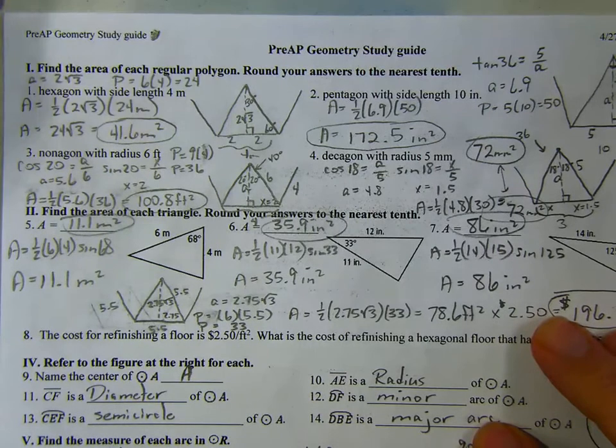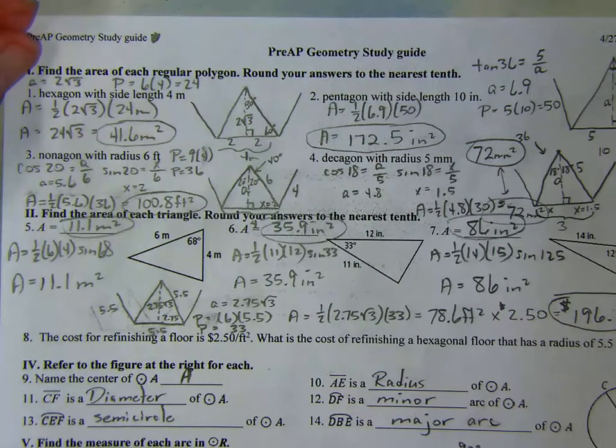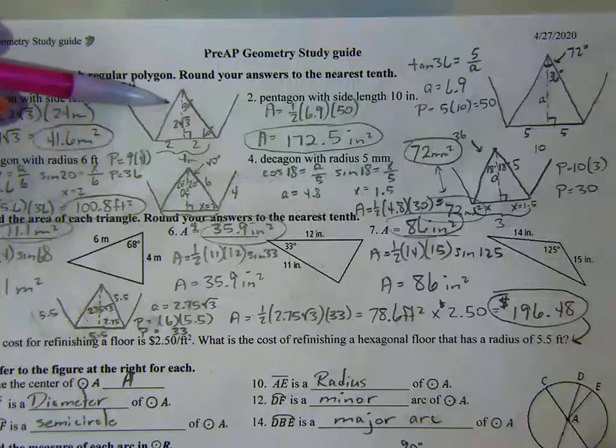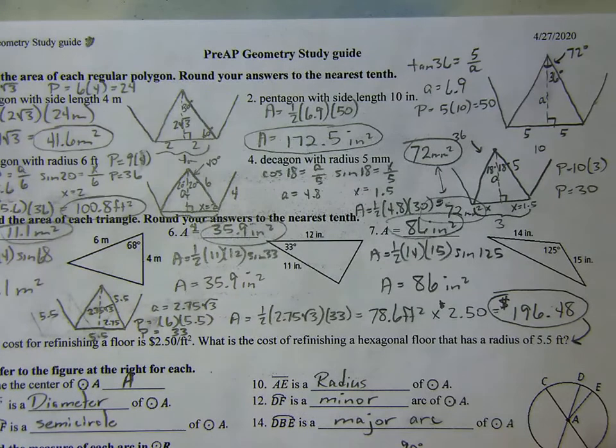16. It said 17 on there, but this is the right one. Okay, the first one, what we're supposed to do is find the area of a regular polygon, round your answer to the nearest tenth. So I draw the same little triangle. I draw the same triangle on each one. It's just the angle changes.